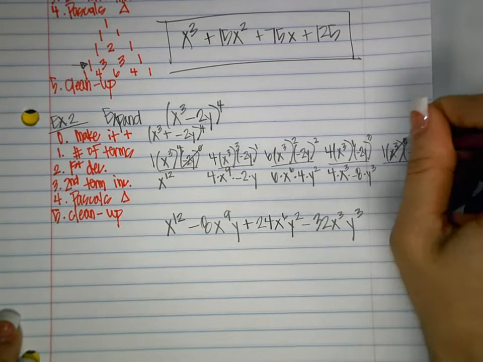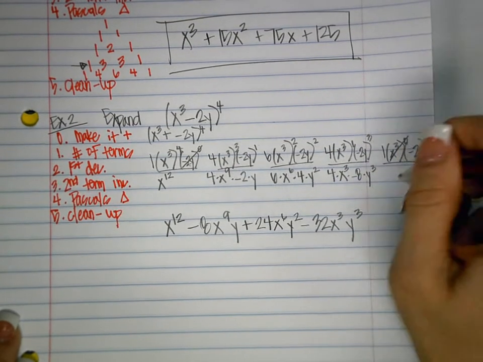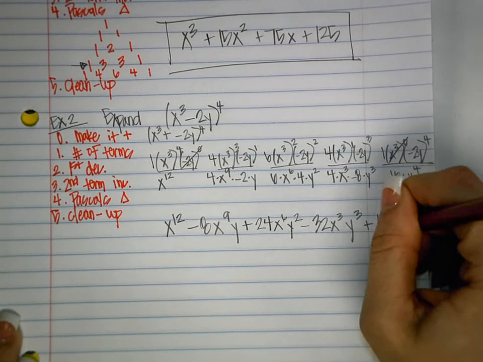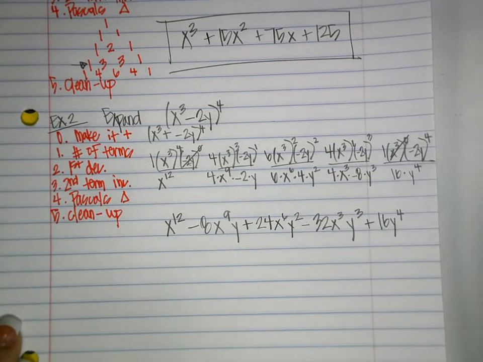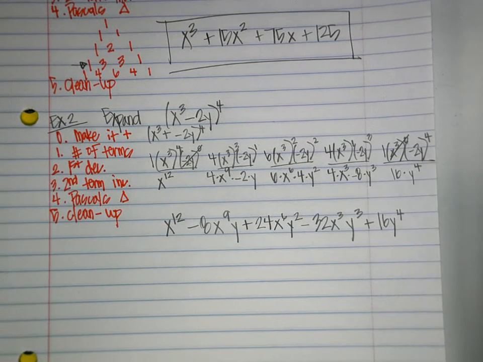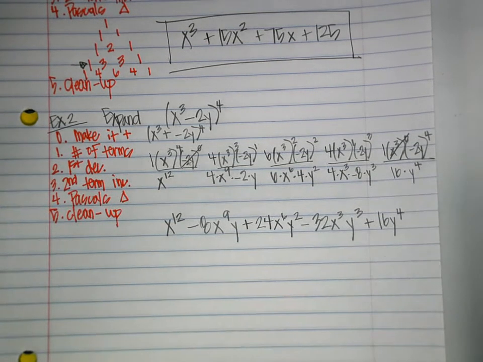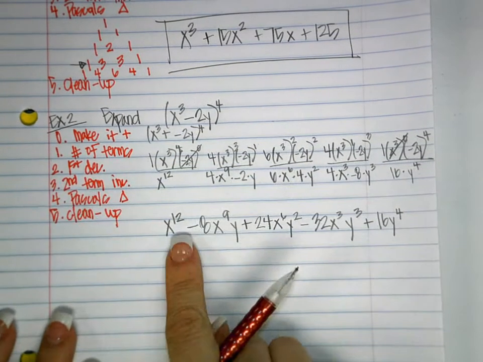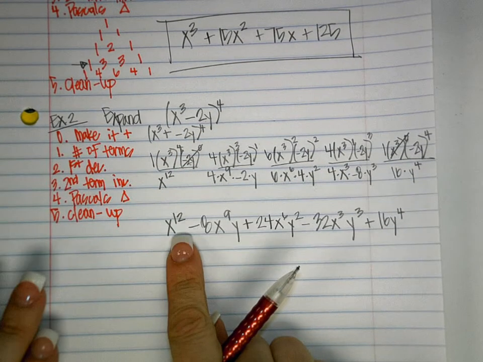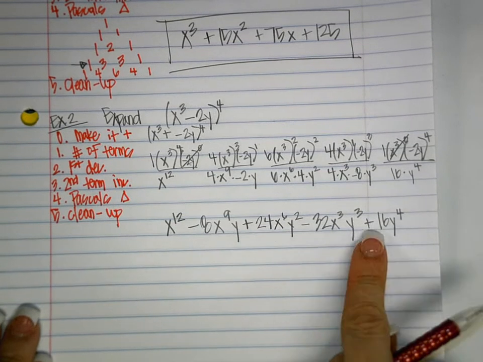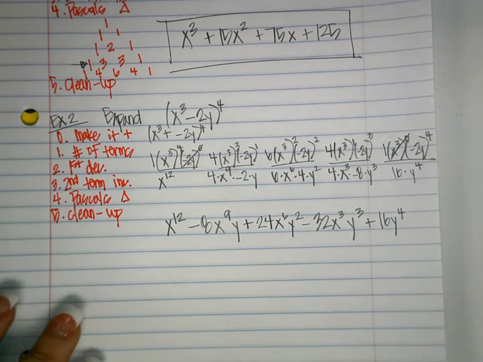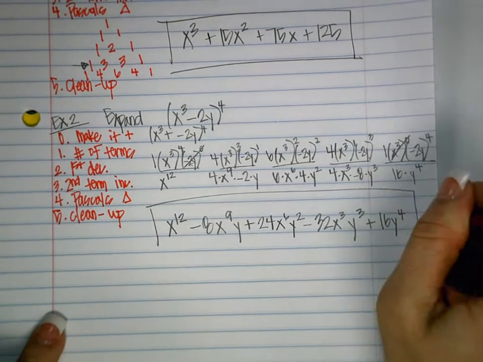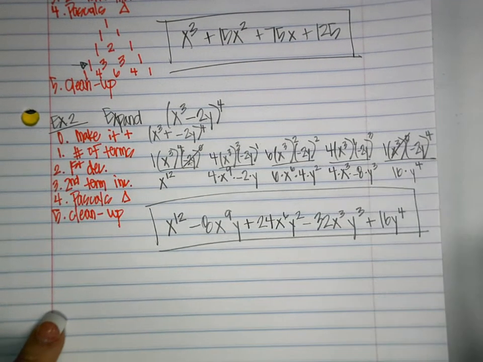And then finally, this cancels to be a 1. Negative 2 to the 4th power is a positive 16. And y to the 4th, so plus 16 y to the 4th. Coincidentally, if you want to notice this, you don't have to, but anytime you have a negative in your original problem, your terms are always going to alternate. It's always going to be plus, minus, plus, minus, plus. That's just a means of checking your work, so to speak. Okay, anyone have questions on how I did that expansion?